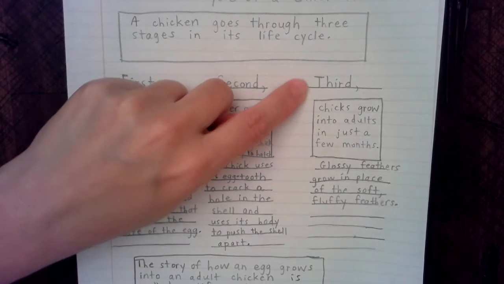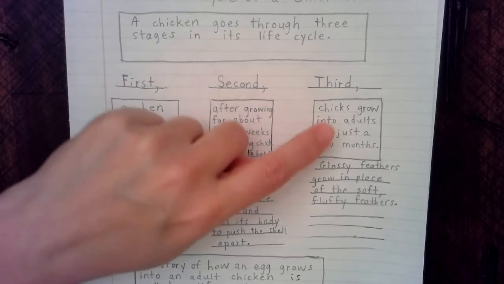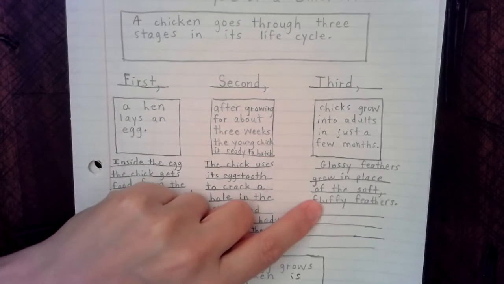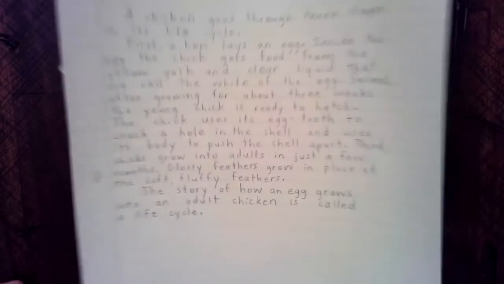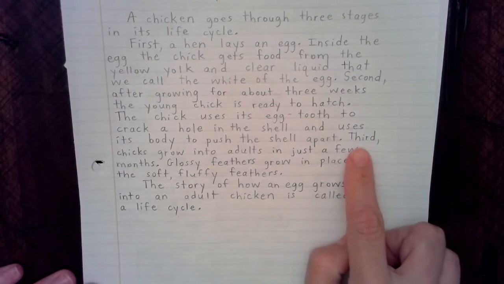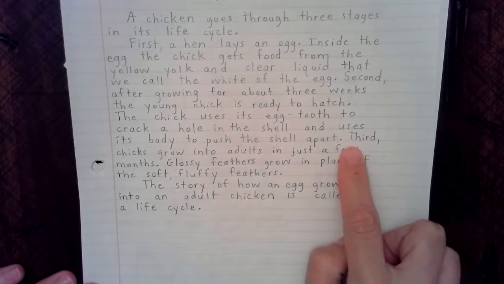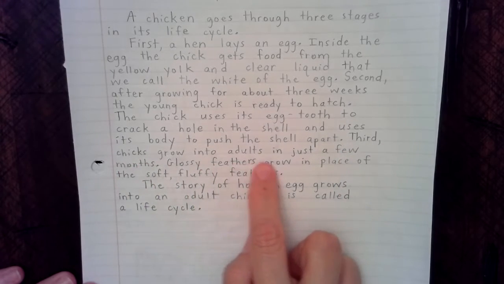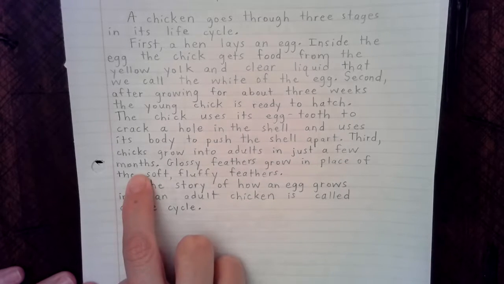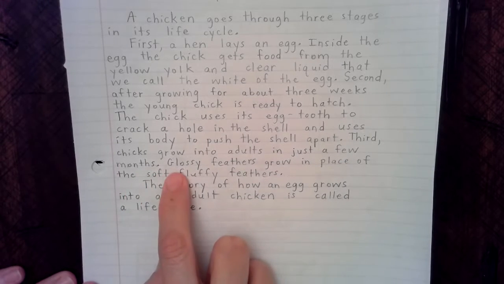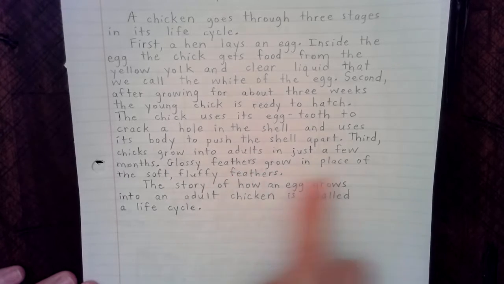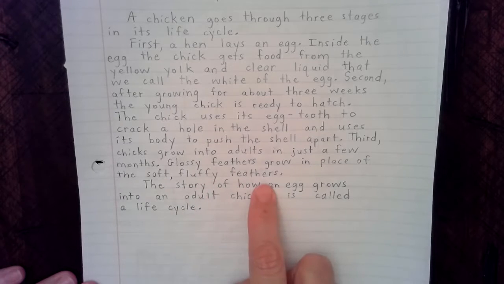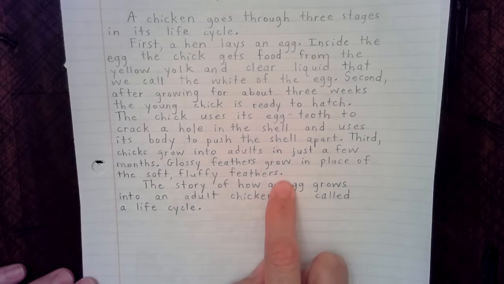Okay, I'm ready for my third transition word, my third fact, and my third detail. Okay, so here it is. Third, starting with a capital letter or an uppercase letter, comma, chicks grow into adults in just a few months. After that sentence, we have the period, and then next we have the capital letter. Glossy feathers grow in place of the soft, fluffy feathers. And after that fact, I have a period.